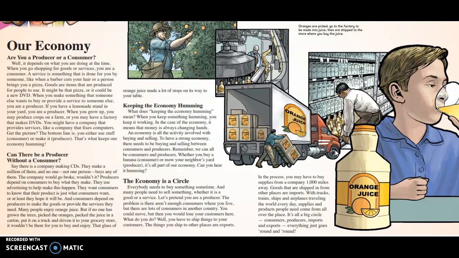When you make something that someone else wants to buy or provide a service to someone else, you are a producer. If you have a lemonade stand in your yard, you're a producer. When you grow up, you may produce crops on a farm, or you may have a factory that makes DVDs. You might have a company that provides services, like a company that fixes computers. Get the picture? The bottom line is you either use stuff, consumer, or make it, producer. That's what keeps our economy humming. Can there be a producer without a consumer?